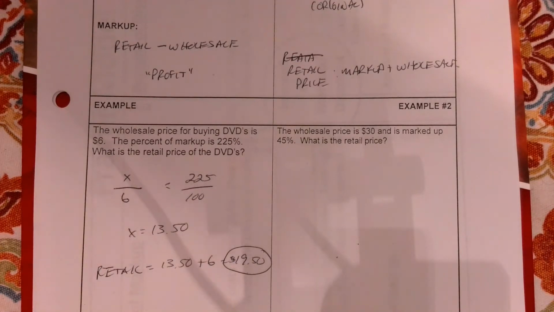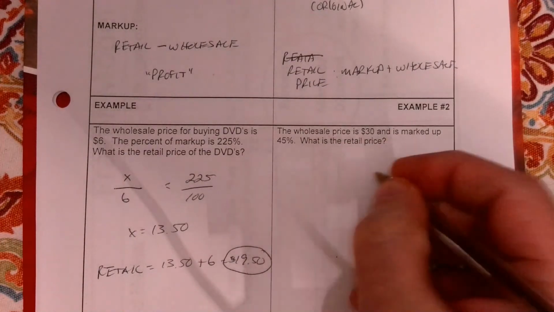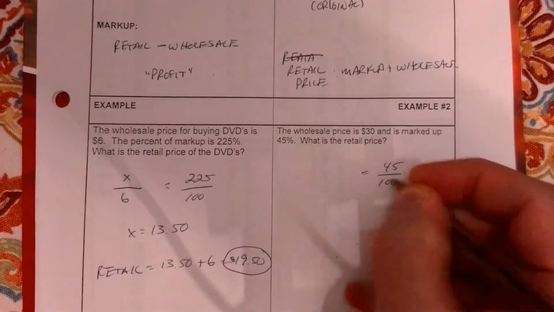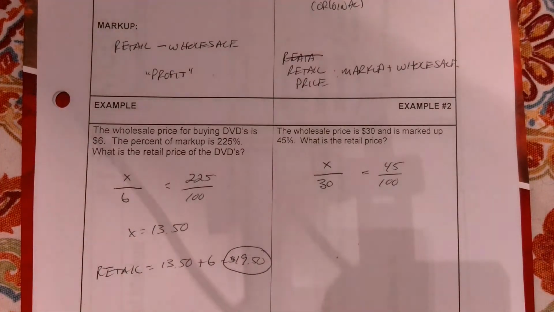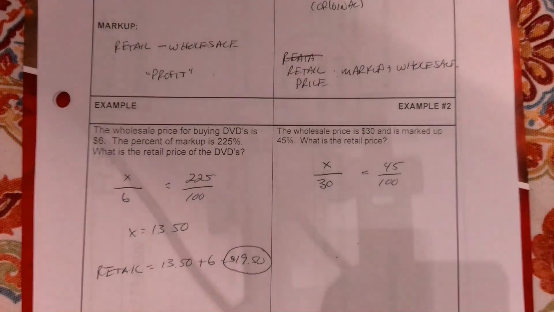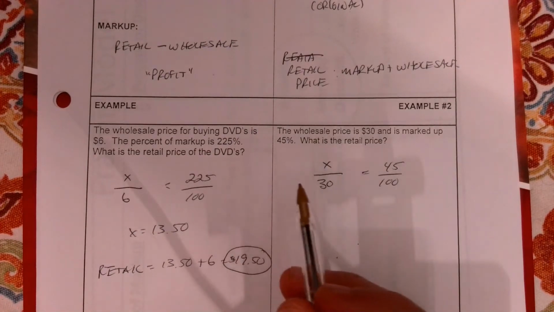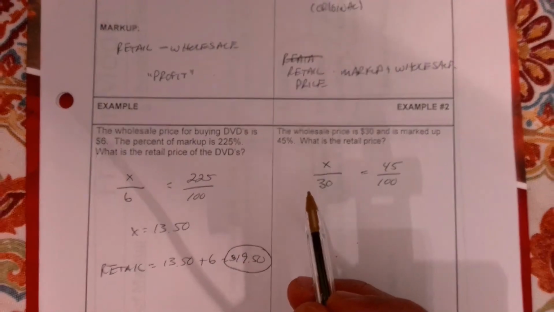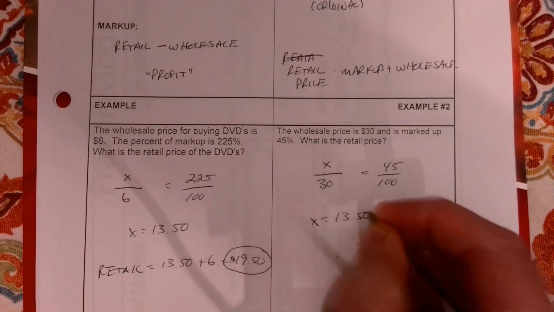Okay. Next one. Wholesale price is $30 and is marked up 45%. Well, 45 over 100 equals X over 30. And we're going to do the math here. It's $13.50. So wow, it's the same price. These two are exactly the same.